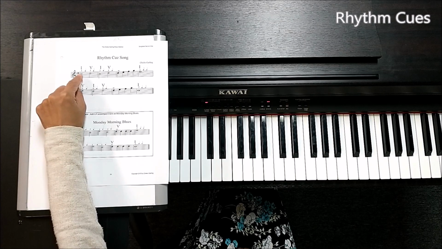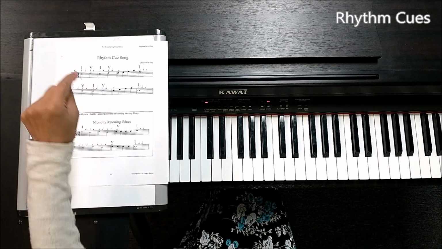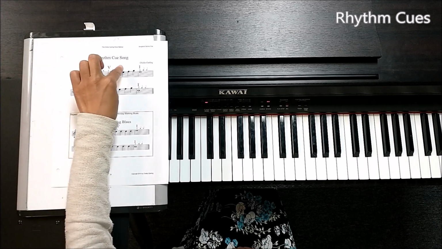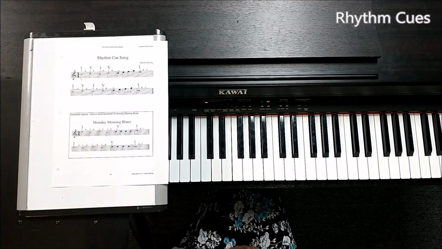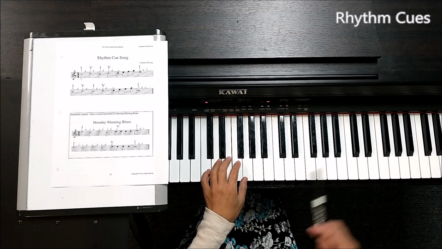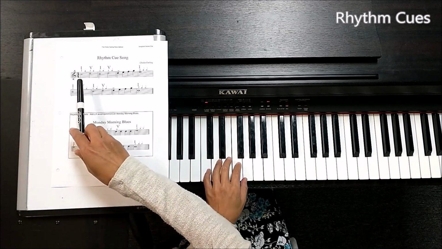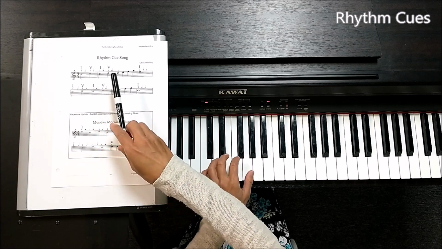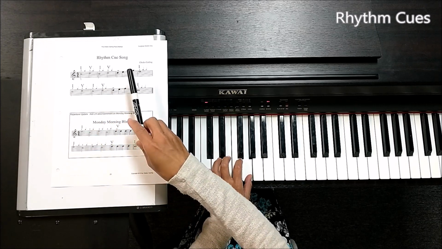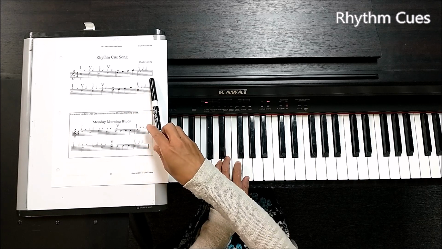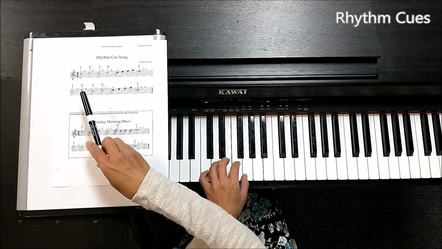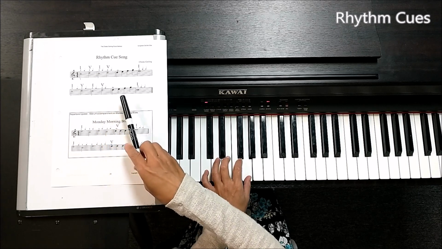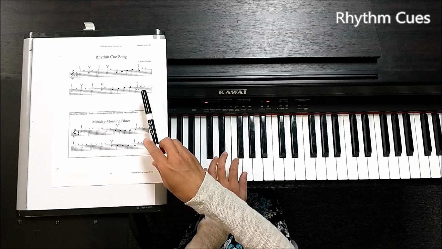So those rhythms are for left hand, and you're gonna play 1 5 1 5 and 1 using those rhythms. Rest, rest, rest, rest. 1 2 3 4 rest. 1 2. 1 2 3 4 rest.